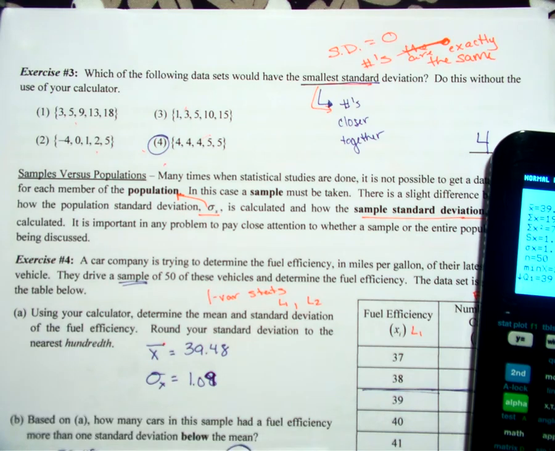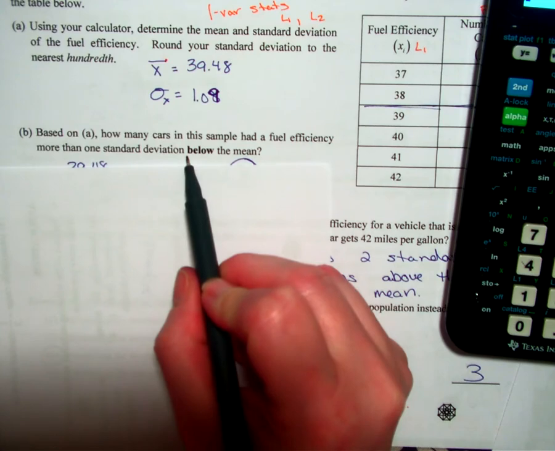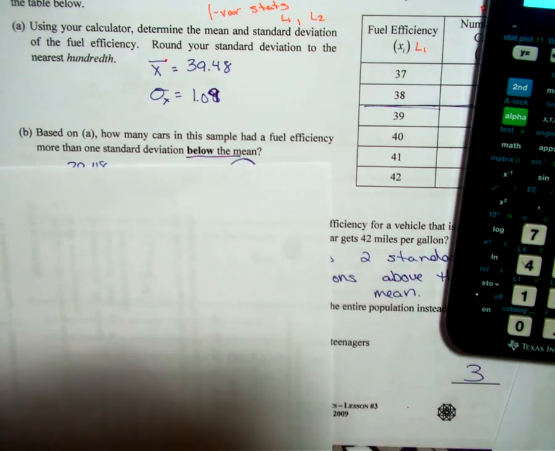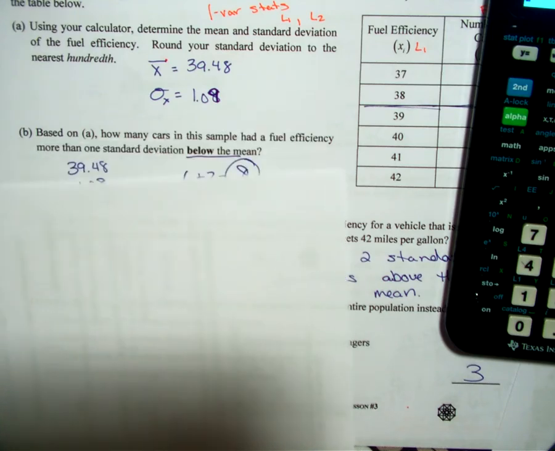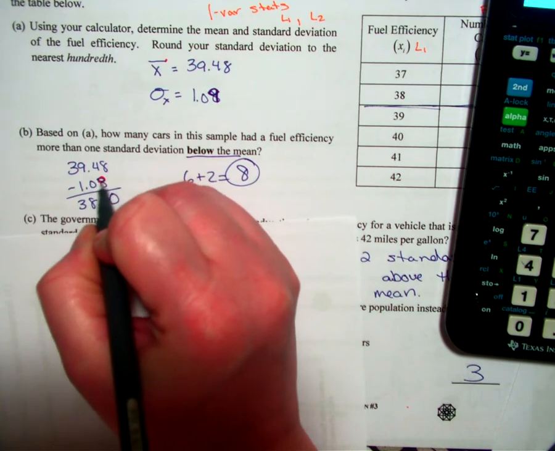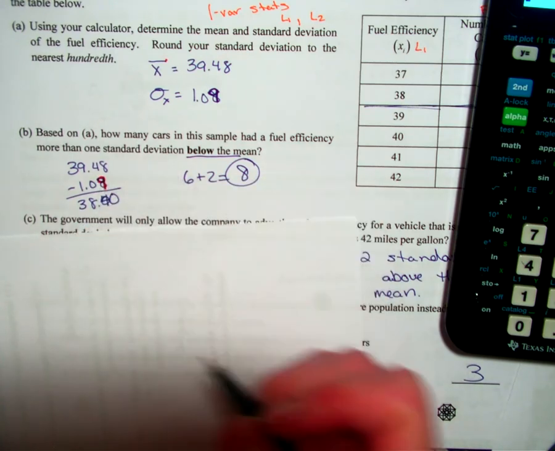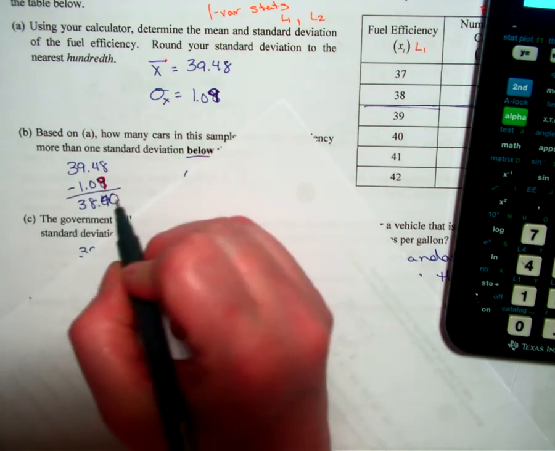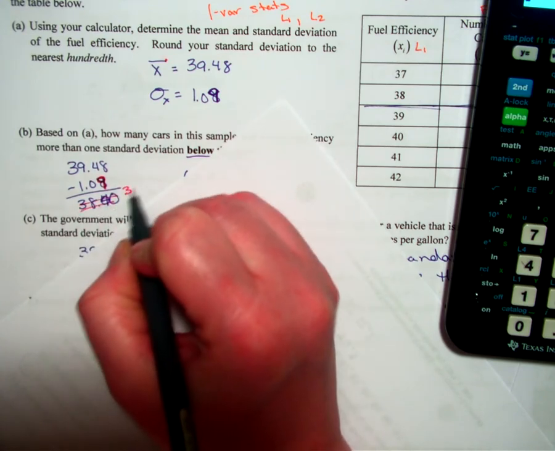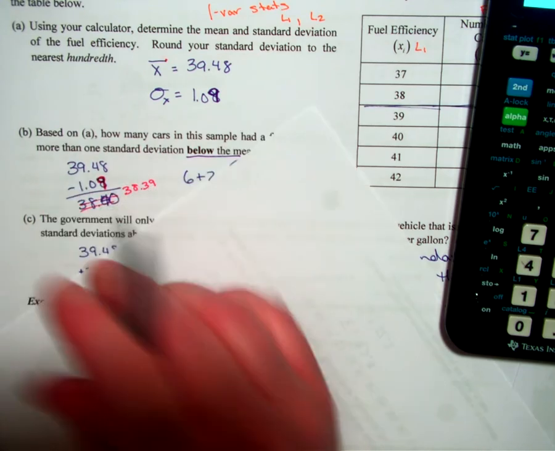So they want to know, based on A, how many cars in this sample had a fuel efficiency more than 1 standard deviation below the mean. So we're just going below the mean this time, we're not going above. Let me correct that to my 1.09. So that gives me 38.39.